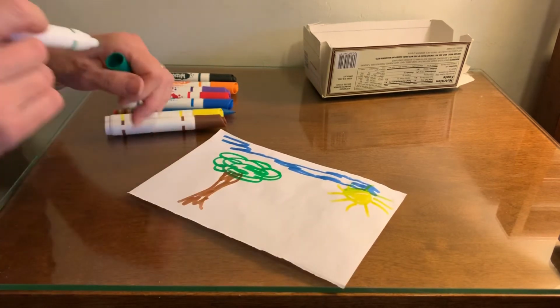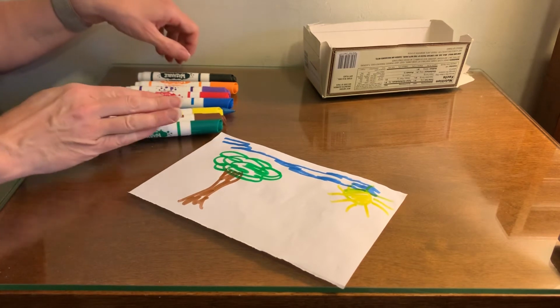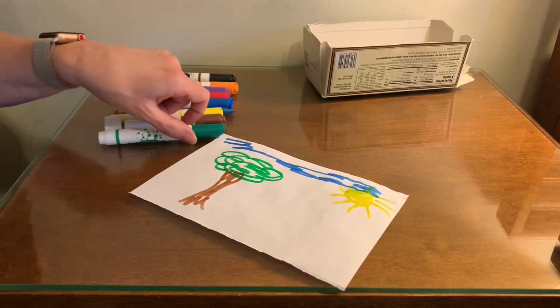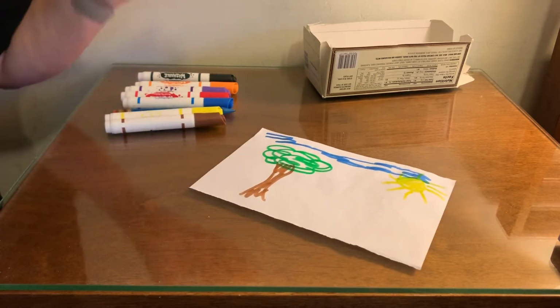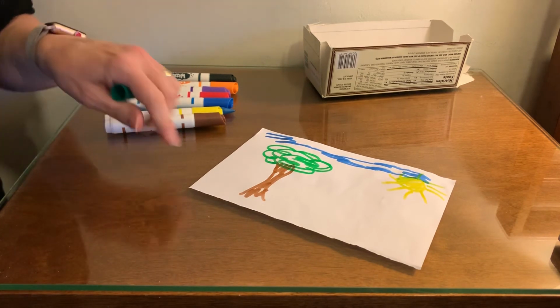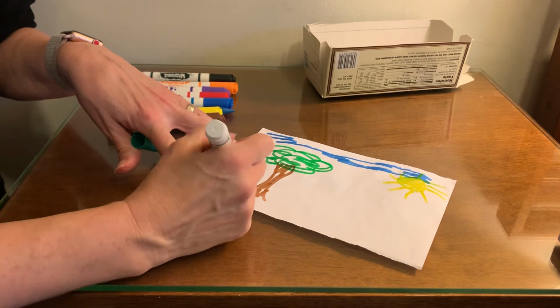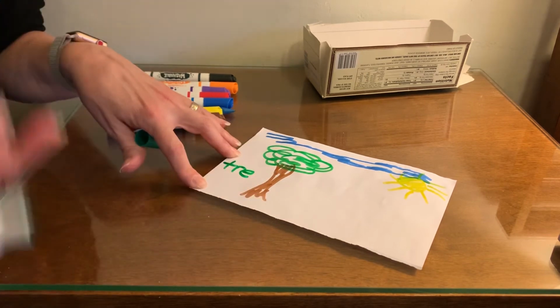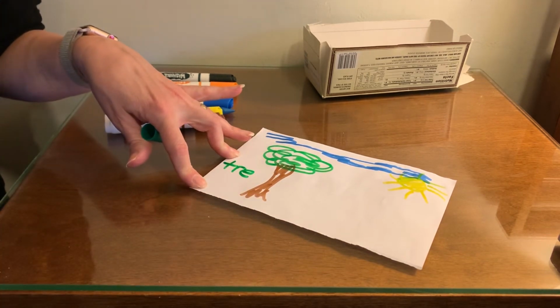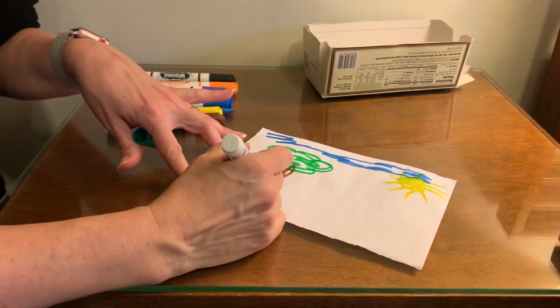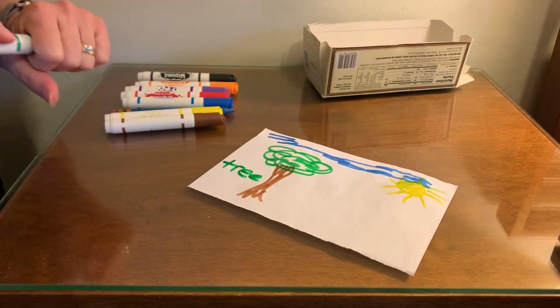For older children, you could see if they could label their picture. So if you would say, I want to write the word tree, T-R-E. They might do something like this, which is fine, as long as they have the letter sound. They don't really need to know the correct spelling.